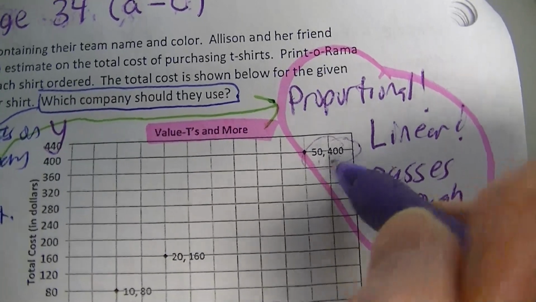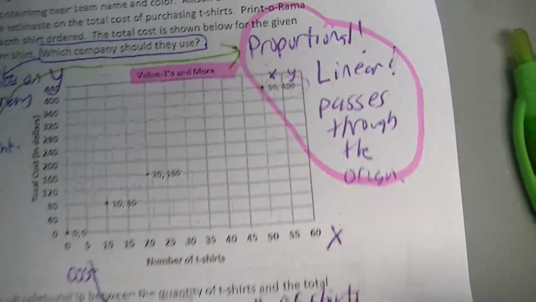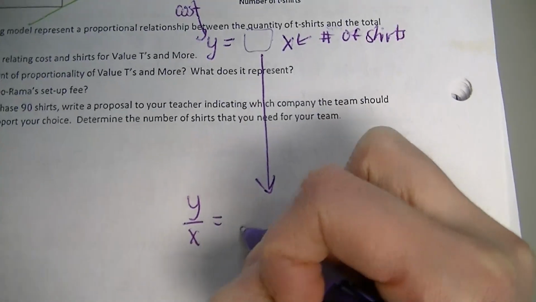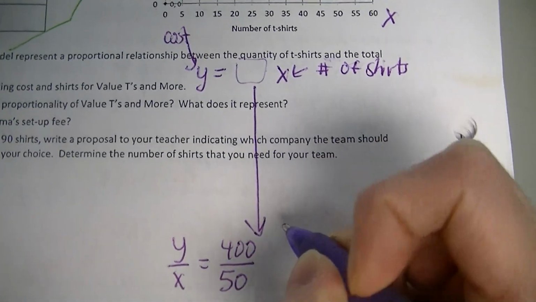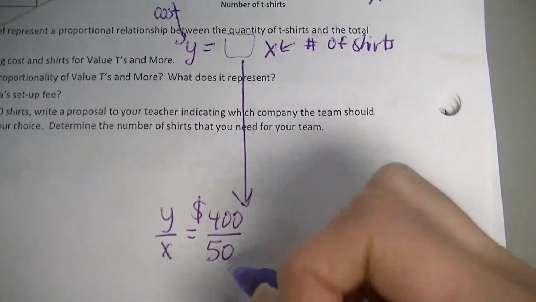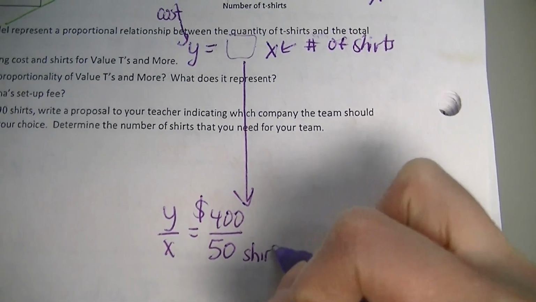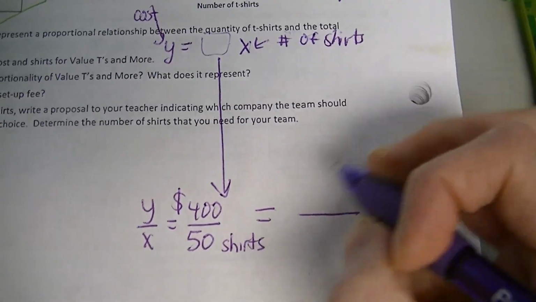So 50 comma 400. X is 50, y is 400. Y represented cost, so I got to put a dollar sign there. X represented number of shirts, so I got to put shirts right there. That's not the unit rate, that's just the rate. Let's go ahead and figure out what the unit rate is.